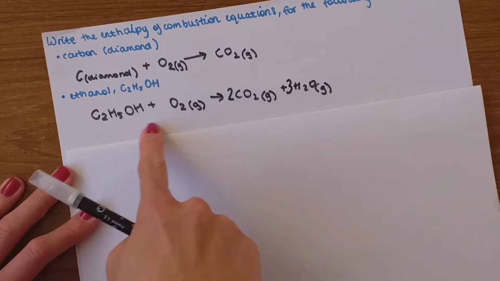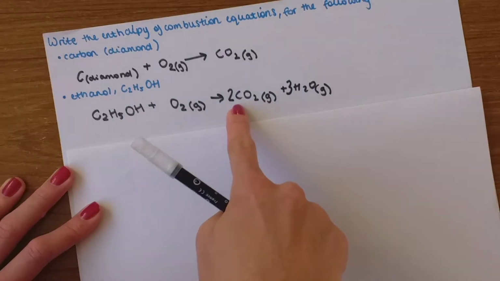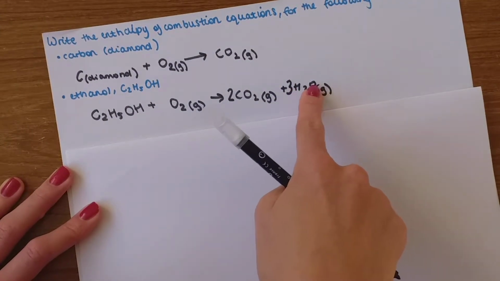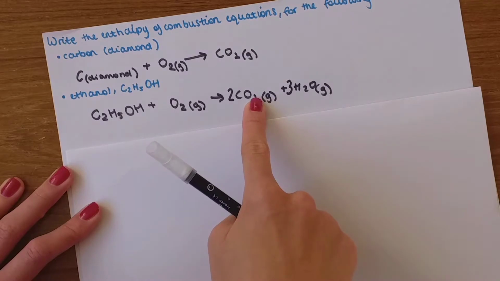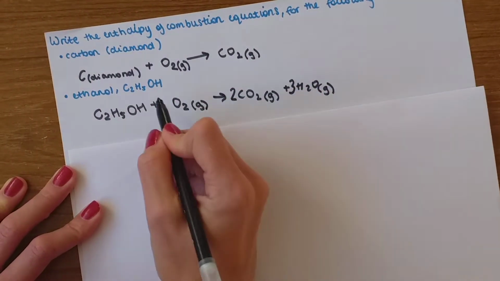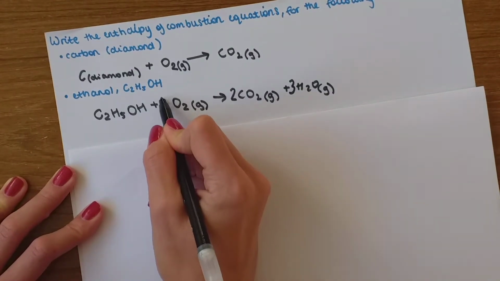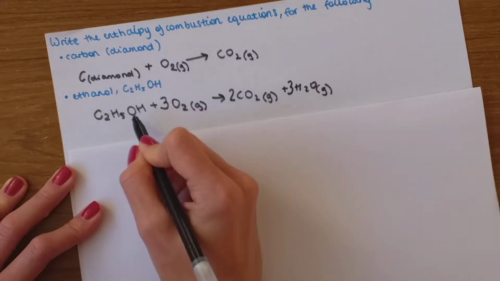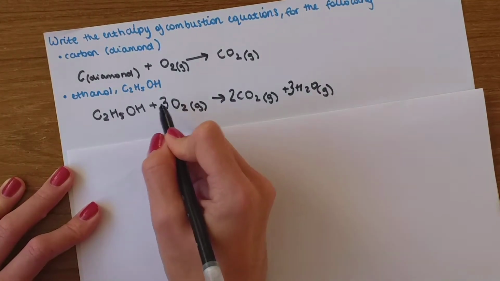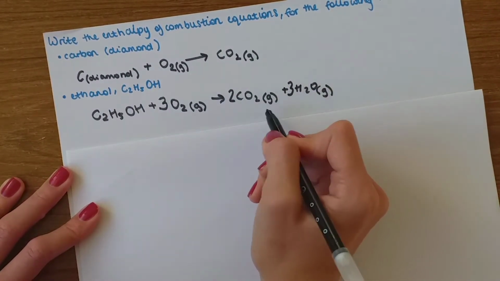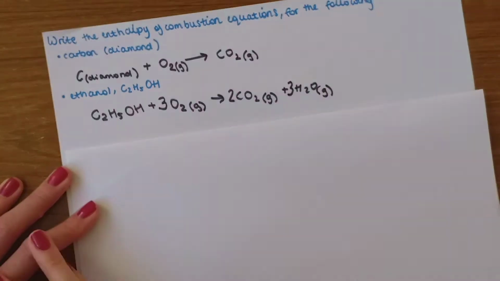You already got 3 here, but on this side we've got 3 plus another 4. So if we put 3 here, we've got 7 oxygens altogether. And if we just count these, it's 3 plus 4, which is 7 as well.